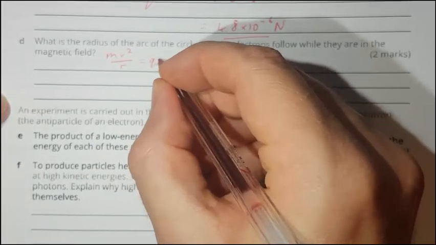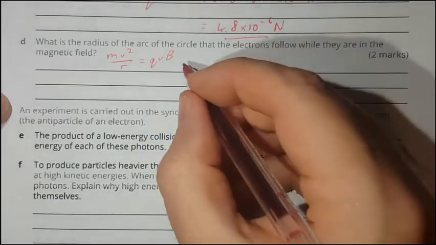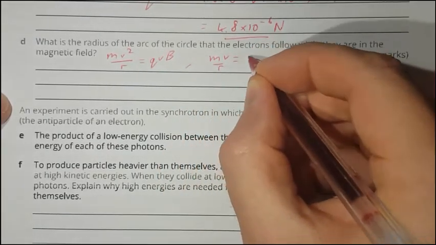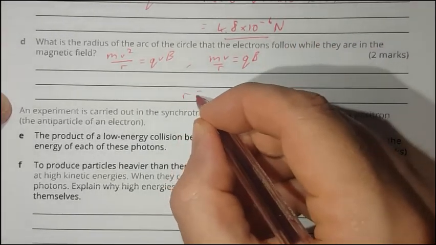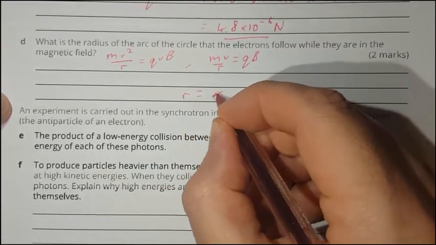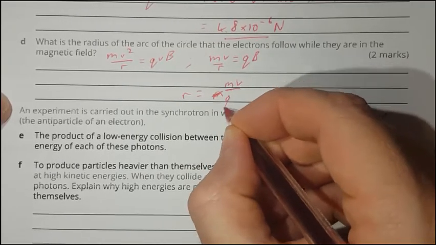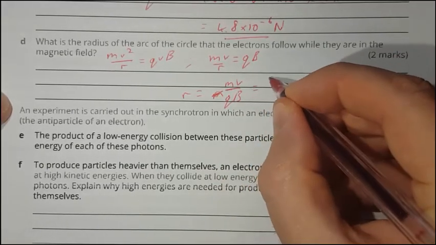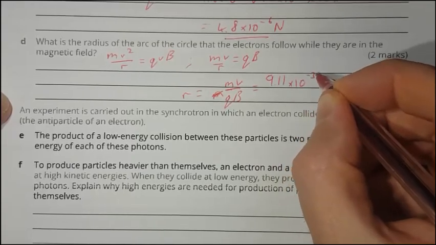You equate that with the force on the particle due to the magnetic field, and once you've got that, you'll end up with mv on r is equal to qB, and then from there you'll end up with r is equal to mv on qB, and I think this is now on your data sheet. So at the end of the day, it's a really easy question if you've already got that formula.